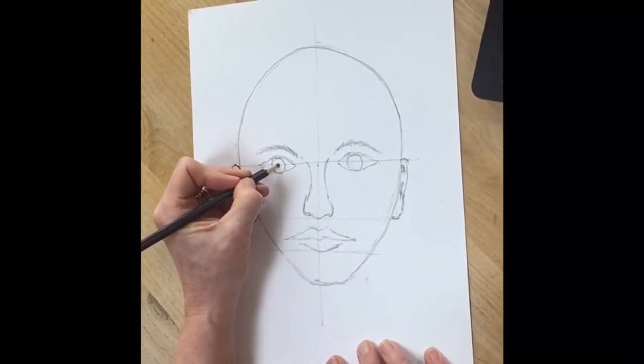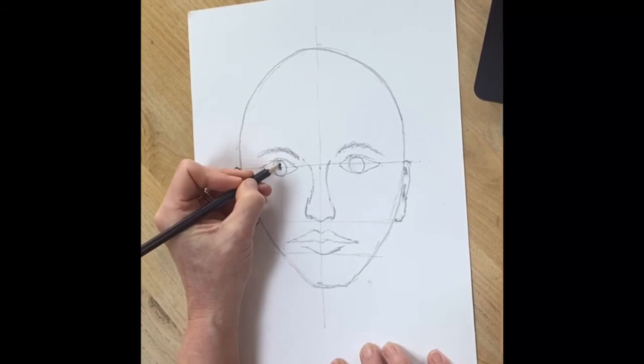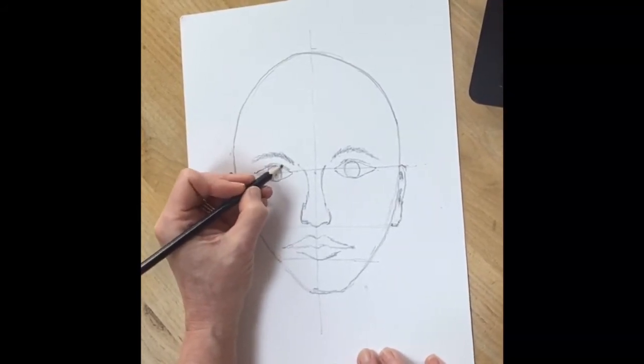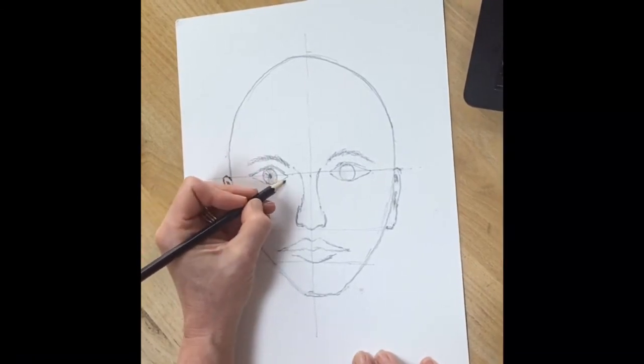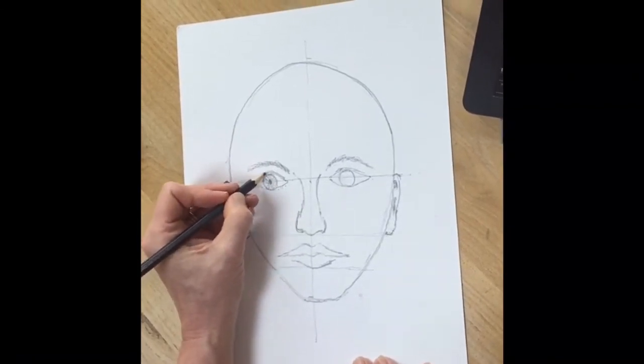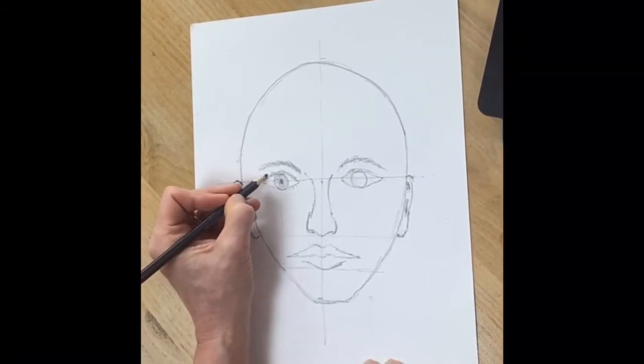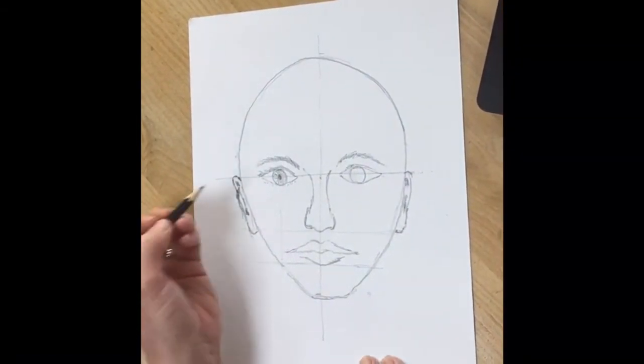So I can put the pupil in the eyes. I can add the iris. I could start putting some eyelashes, and it all starts to look a little bit more realistic when you start to add the detail. And what really finishes it off is when you focus on the hair.